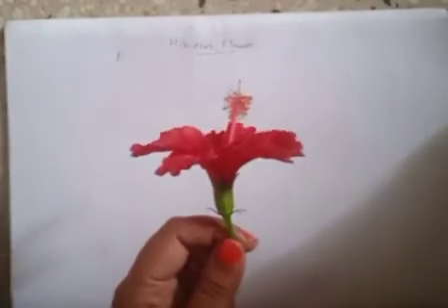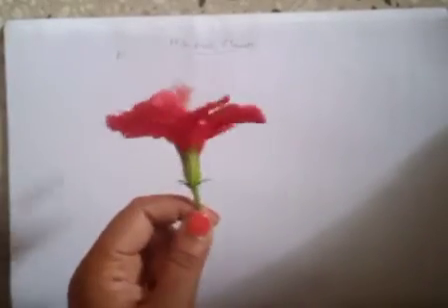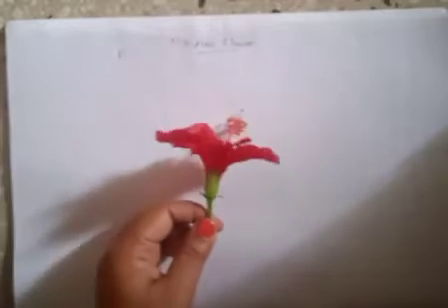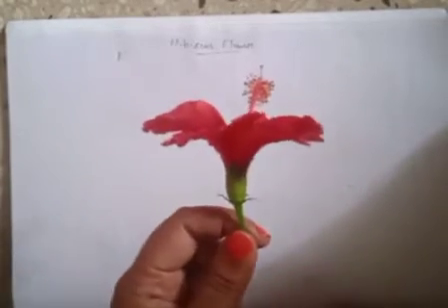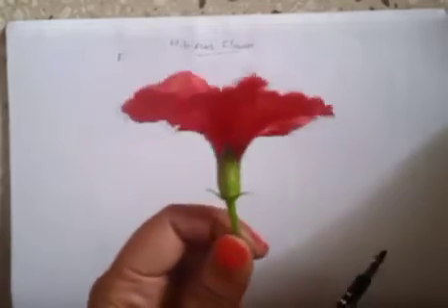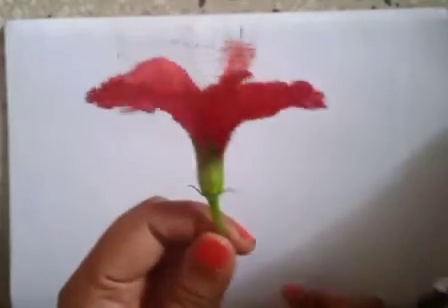So now I will go ahead and dissect the flower, and with that I will be writing the floral formula. So see, I said this is the epicalyx.